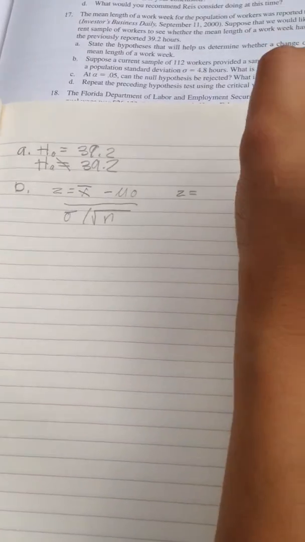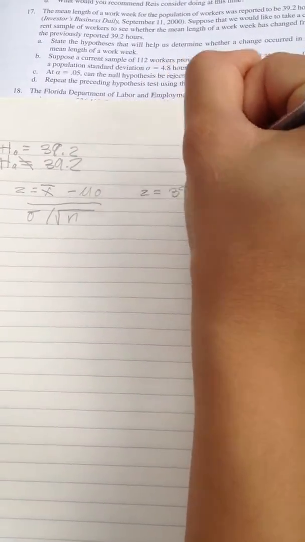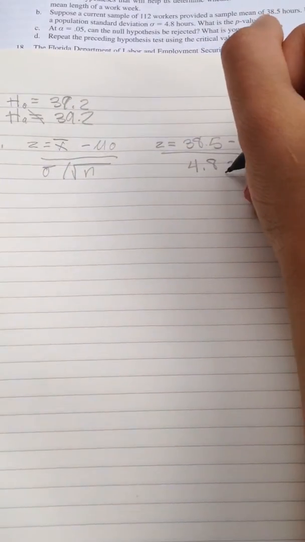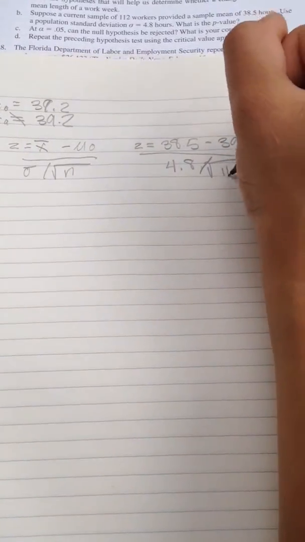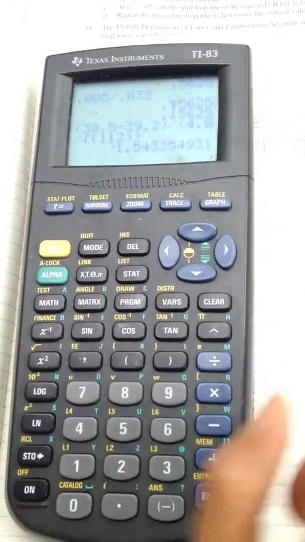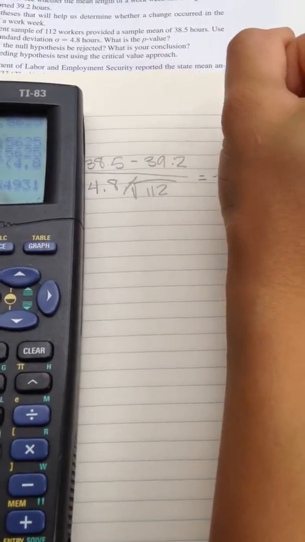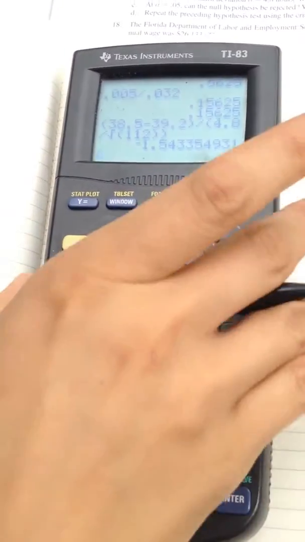So we're going to do x is equal to 38.5 minus the null divided by the standard deviation of 4.8 divided by square root of 112 workers. So we're going to plug that into our calculator, which I just did, which is going to get negative 1.54. So you only need to go 2 digits after the decimal to find the z-score.